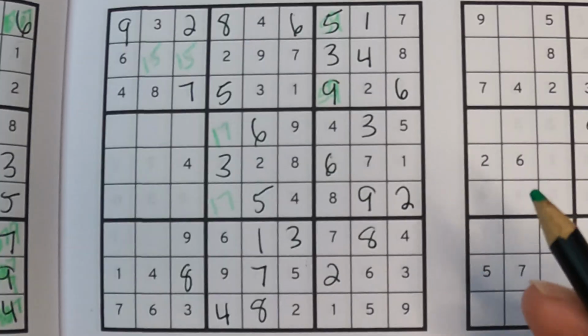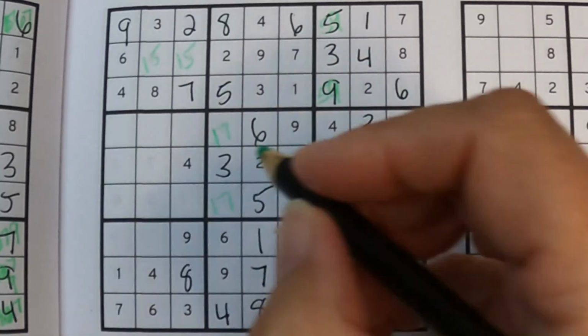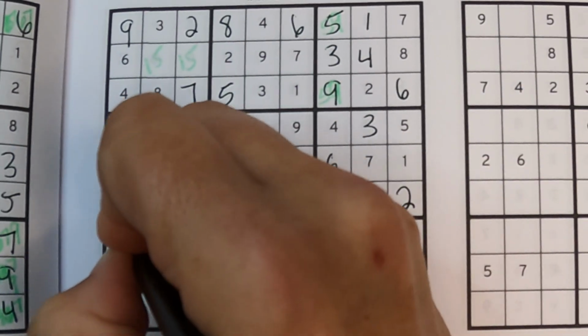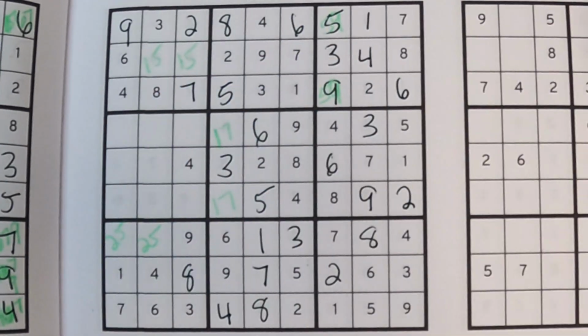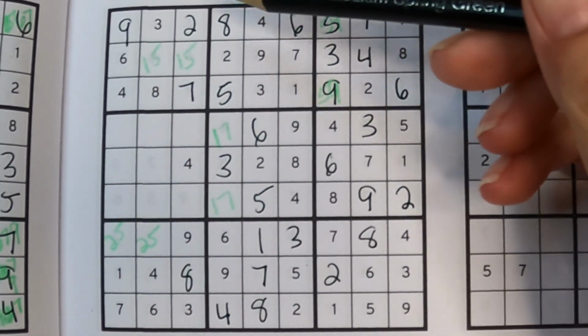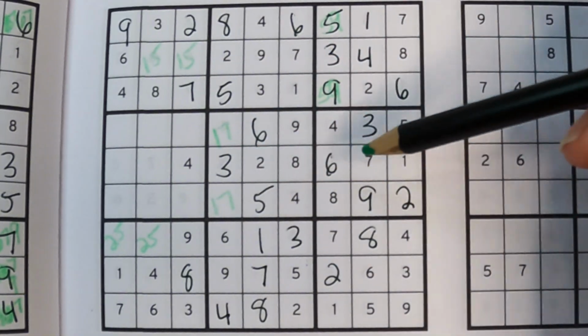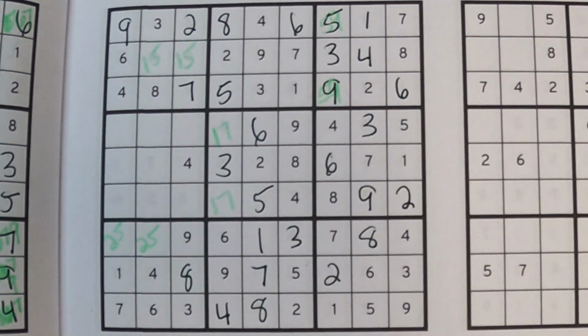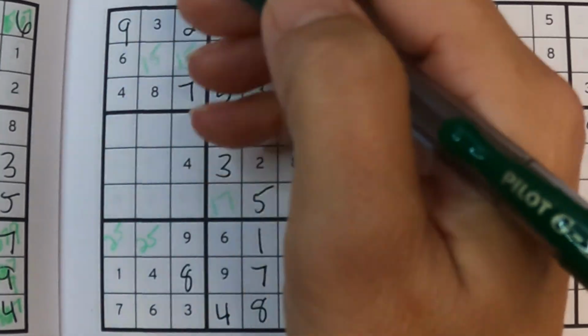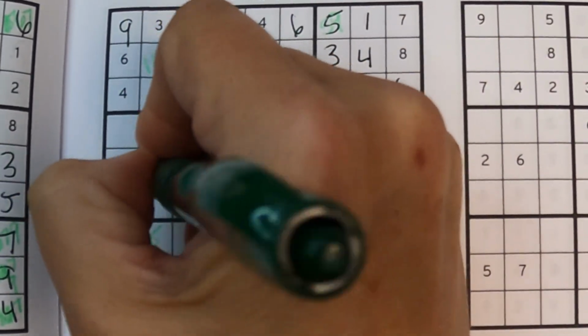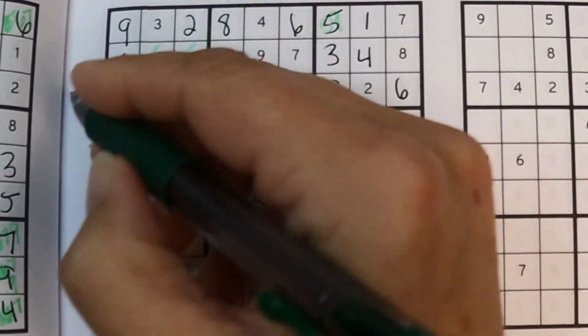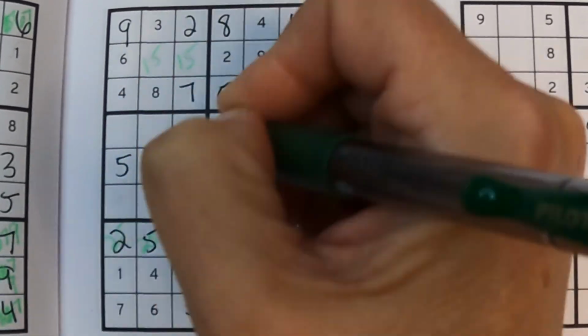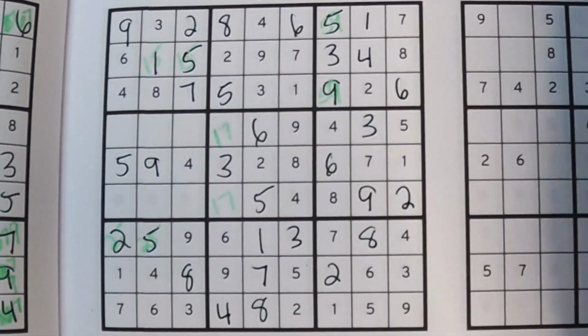For this box, we're missing 2 and 5, and I don't see any help, so 2, 5, 2, 5. For this row, we're missing 5 and 9. We've got a 9 here, so 5, 9. That 5 makes this our 2, 5, 1, 5.